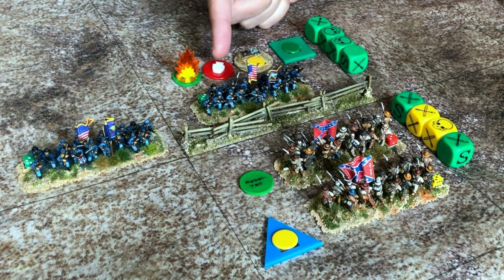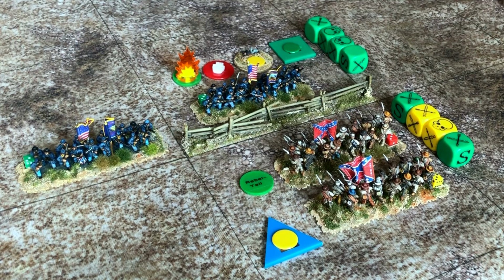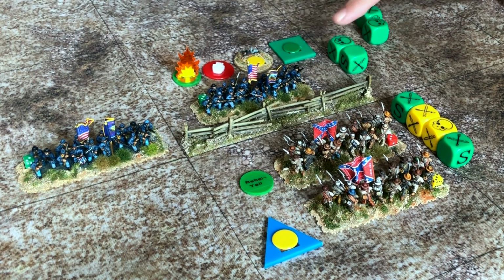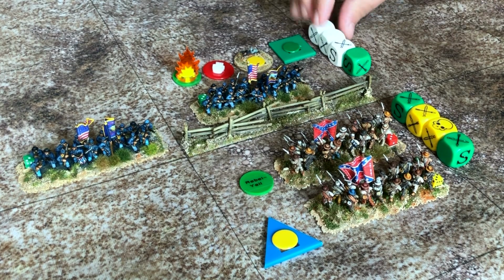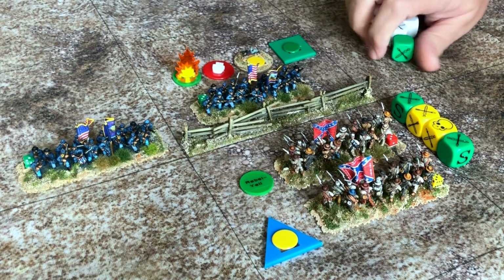So we've got 1, 2, 3 sets of adversities, so we downgrade 1, 2, 3 green dice to 1, 2, 3 white dice. So that is the sum total of the throw. 2 yellows and 2 greens versus 1 green and 3 whites. Let's just roll these dice.